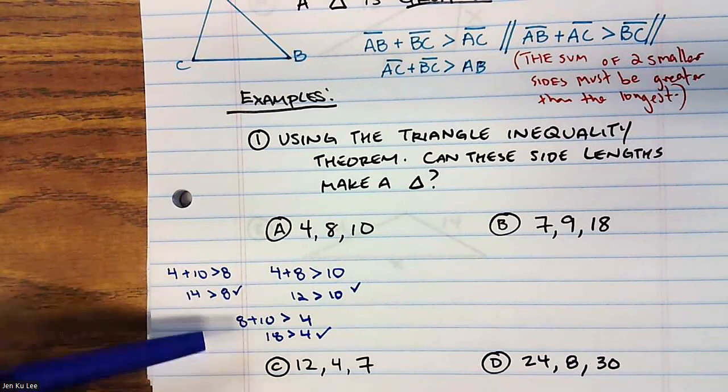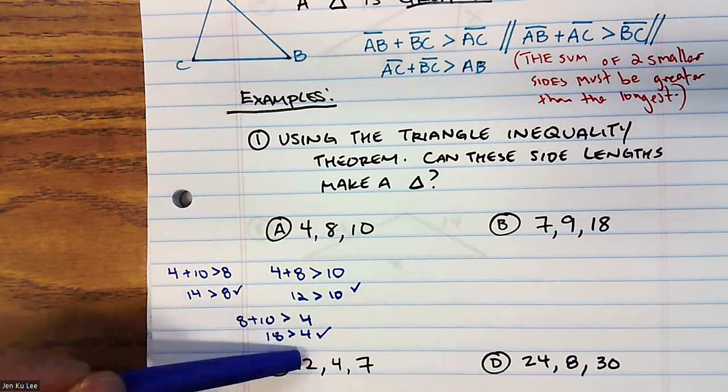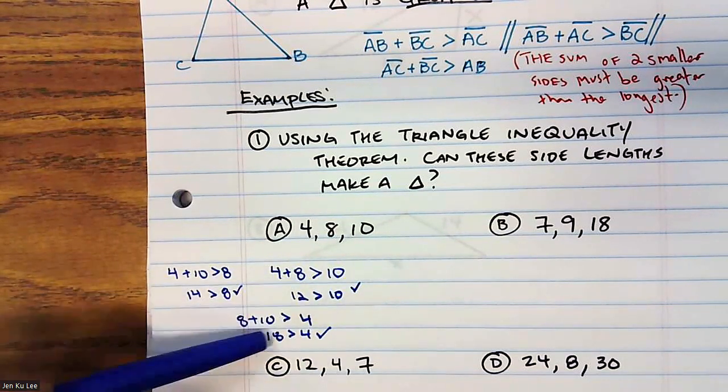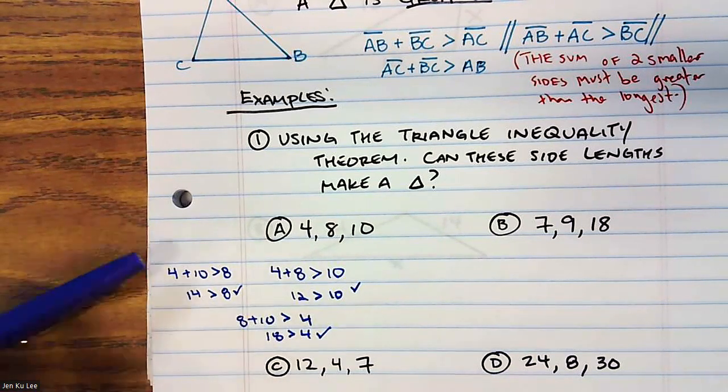So I used the triangle inequality theorem. The sum of any two sides of the triangle must be greater than the third.